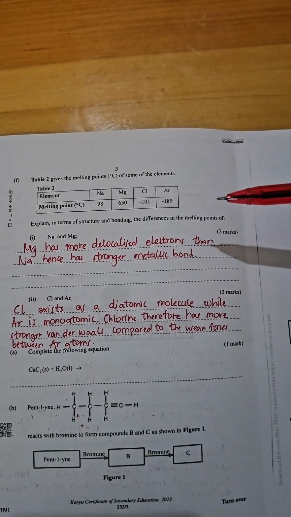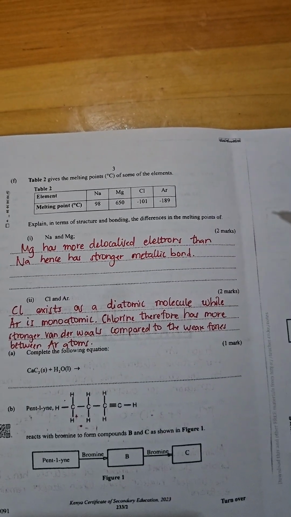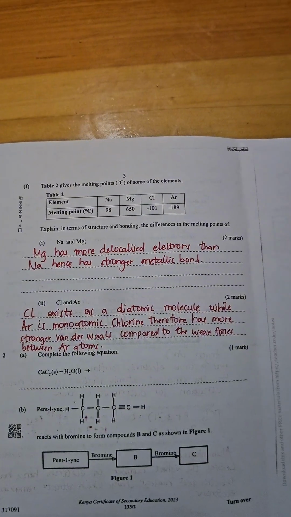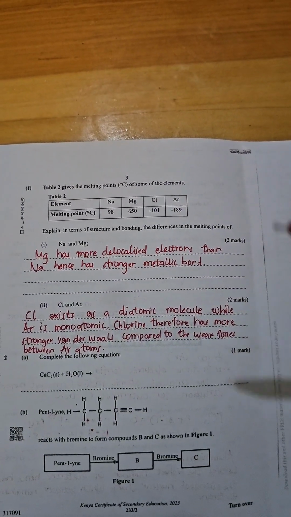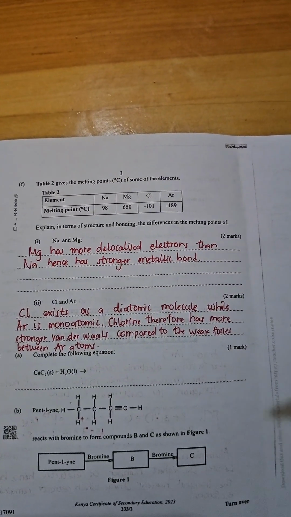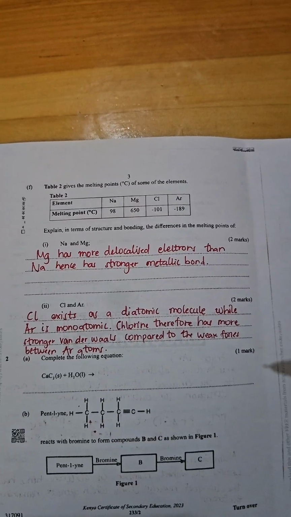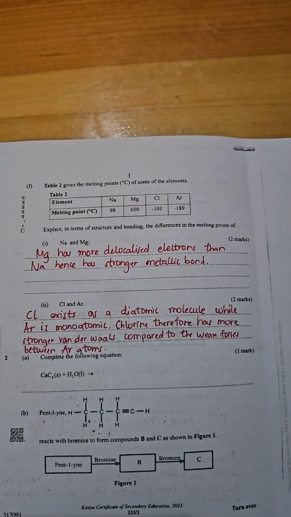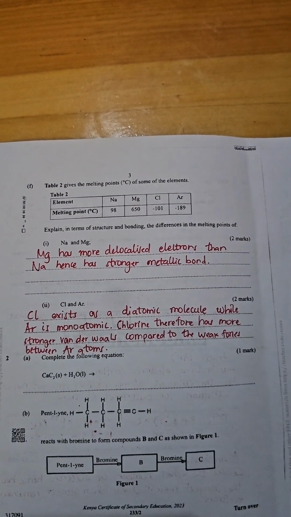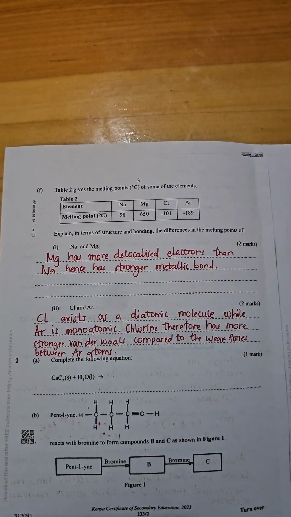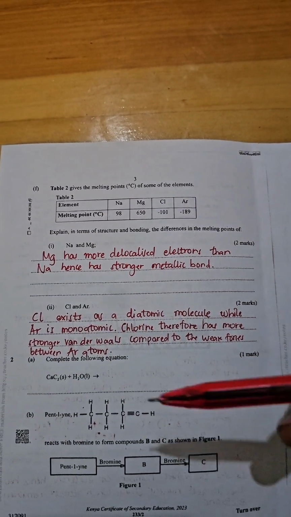So, explain in terms of structure and bonding the differences in the melting points. You know by now that when you're asked to state or to explain the difference between the melting points of two substances, we always explain them in terms of structure and bonding.